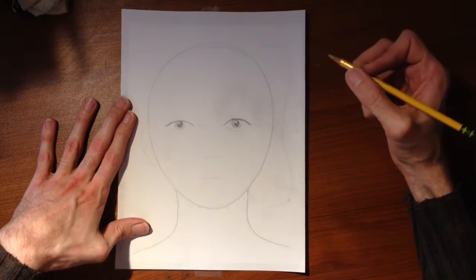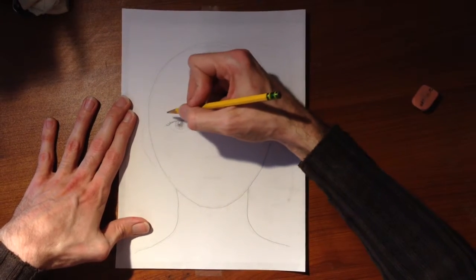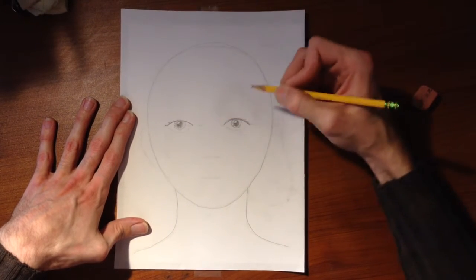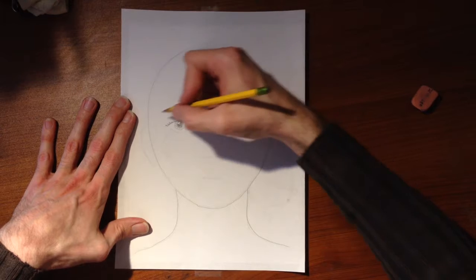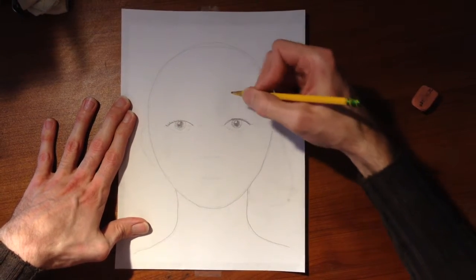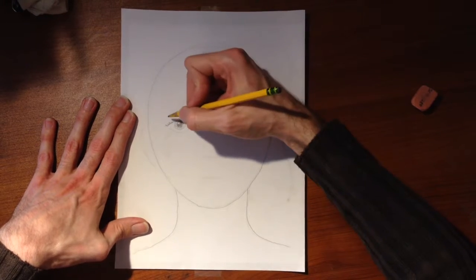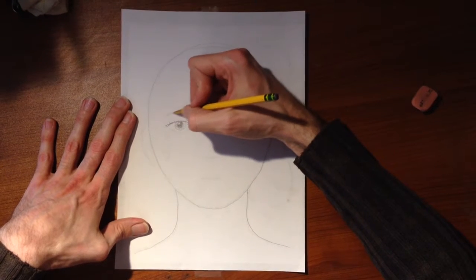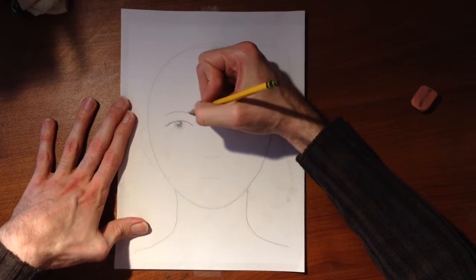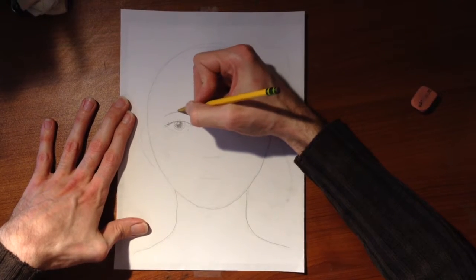The next thing I'm going to do is the eyebrows. The eyebrows really set the face. Eyebrows come in all shapes and sizes. Men tend to have bigger, bushier eyebrows. Myself, my eyebrows are like two big caterpillars that come across my head. Women sometimes pluck their eyebrows, and they will have thinner eyebrows.